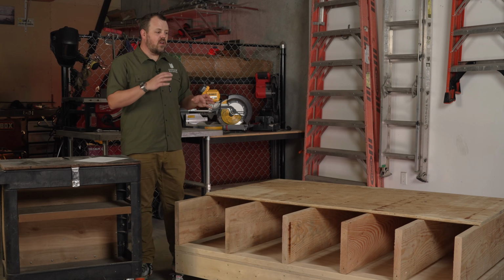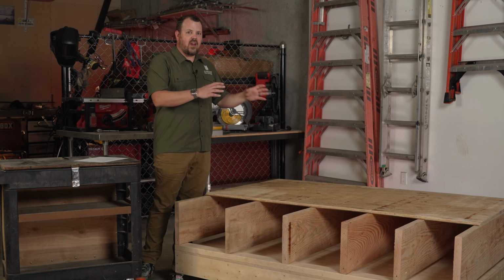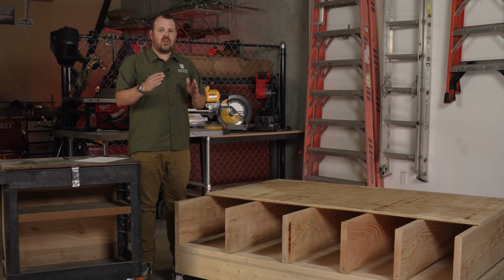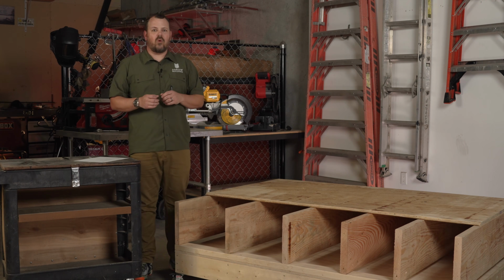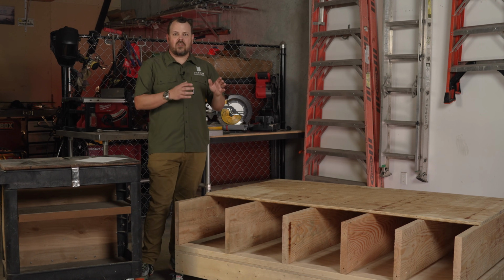So we have to consider the location within the house, whether or not we need that 30-pound live load for a bedroom or that 40-pound live load for a living area. And all of these things are adding in the code here to kind of narrow our focus for where we're headed with our floor joist choice.